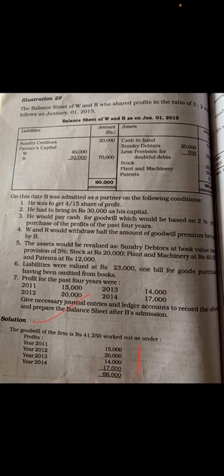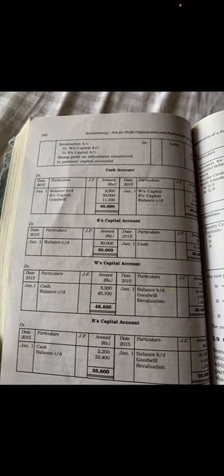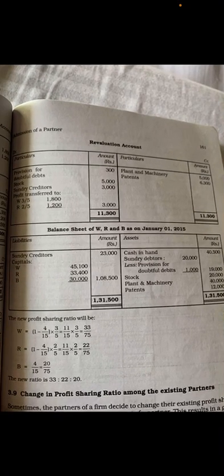Then they have asked you to prepare the ledger account. You can also prepare the revaluation account, which is simple. In the revaluation account, there are 5 items which will be affected here: plant and machinery, patent, provision for doubtful debts, stock and sundry creditors. I won't be doing this revaluation account again and again.